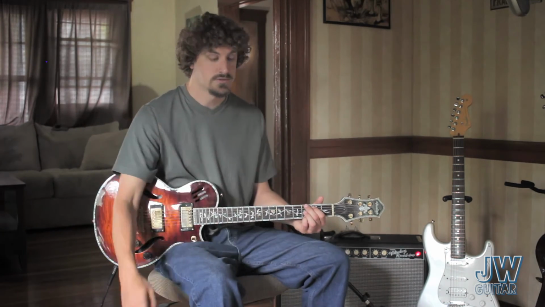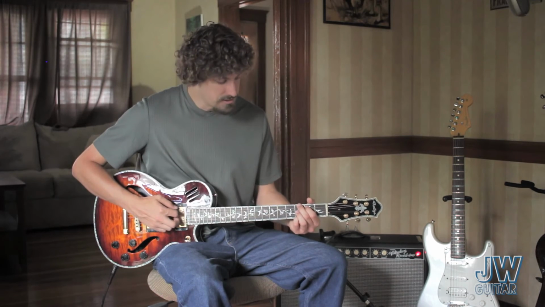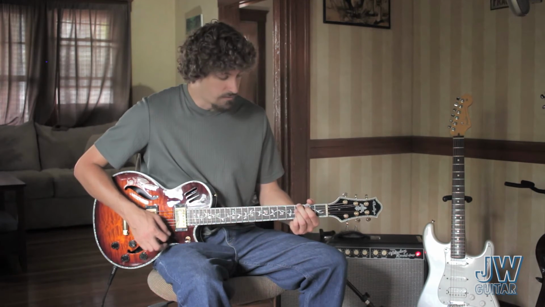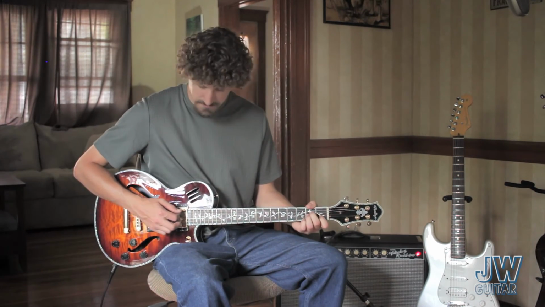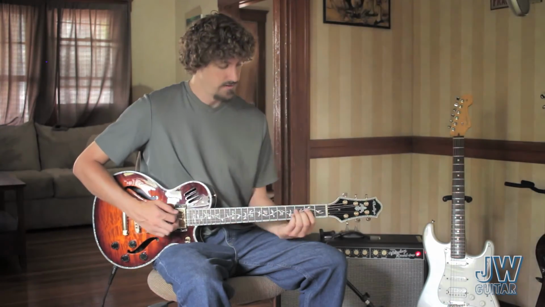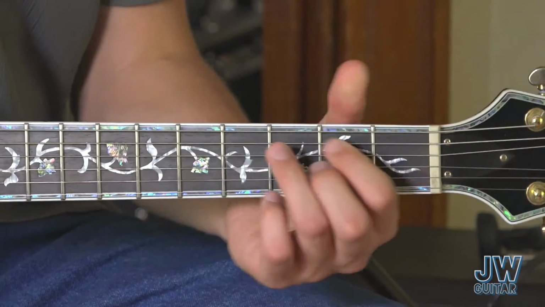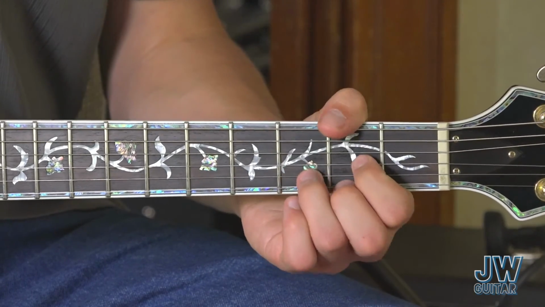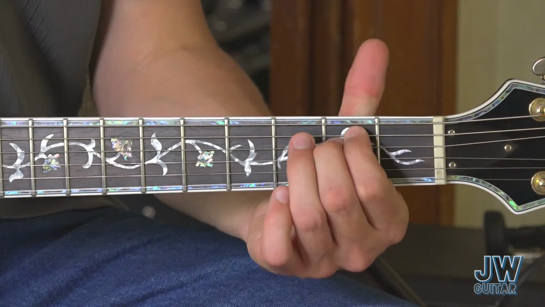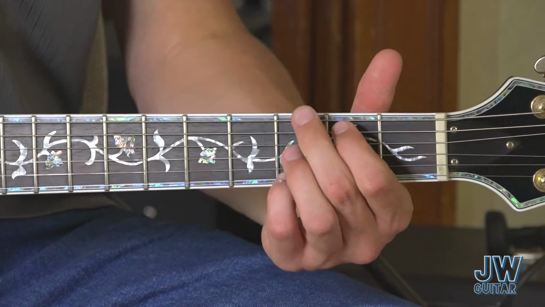So to recap it all, we're playing in the key of G, and our numbers are 1 for G, A minor is 2, B minor is 3, C is 4, D is 5, E minor is 6, and we're skipping the 7. And there we go. Hope that helps.